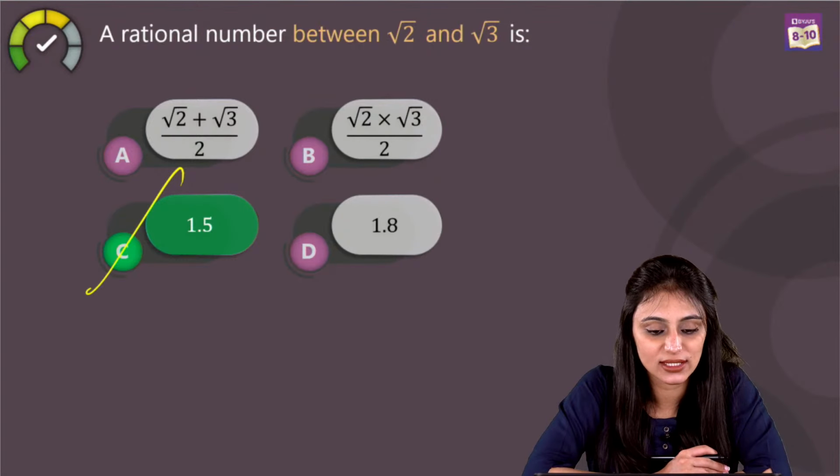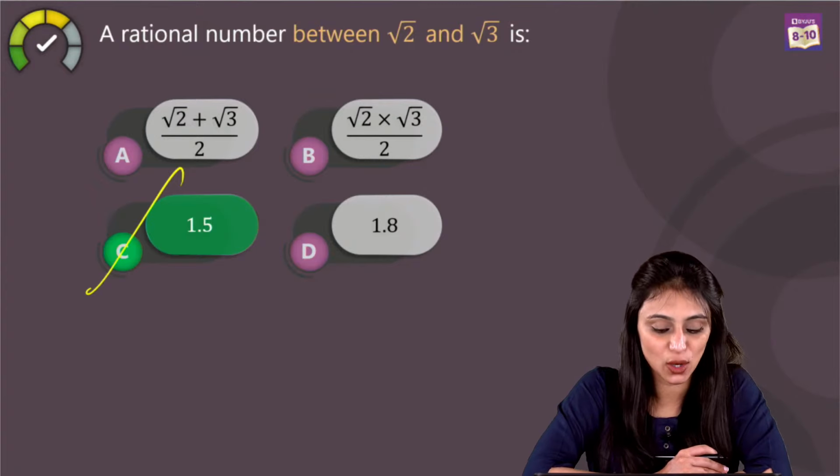Sushmita, yes, it's 1.5. Preeti, option C. Vaishnavi, yes, C. Mavish, yes. Papiya, yes, absolutely. It's option C in this case.